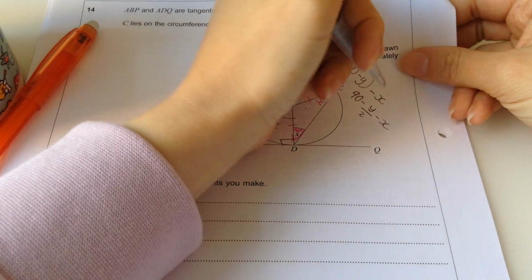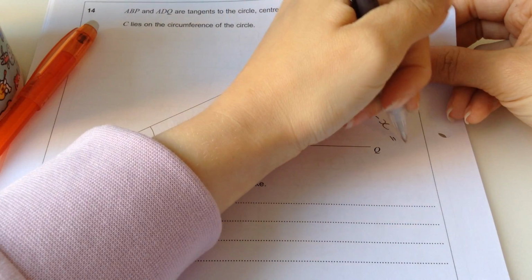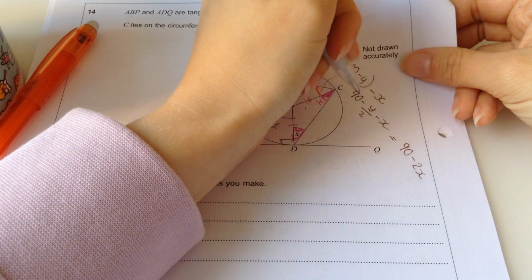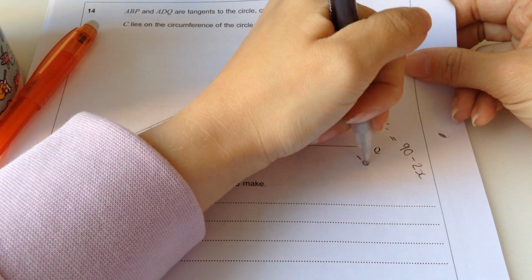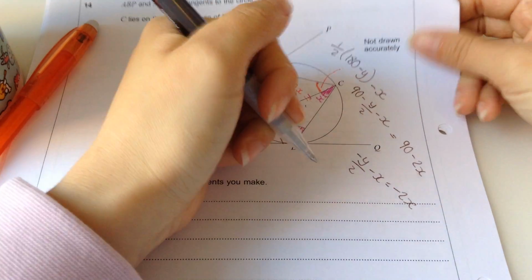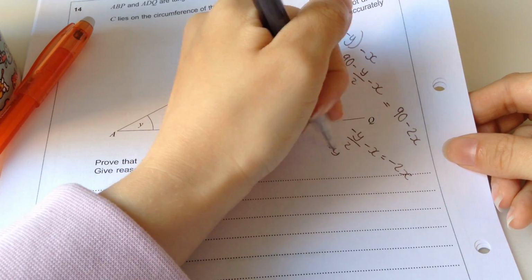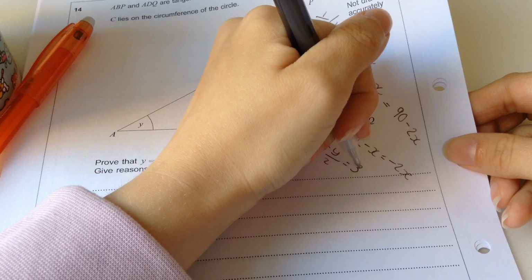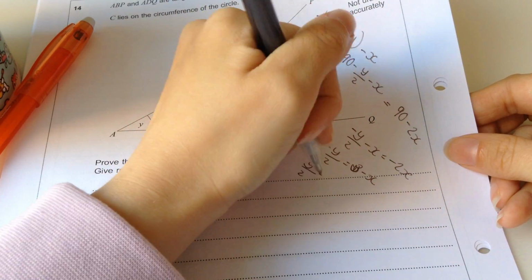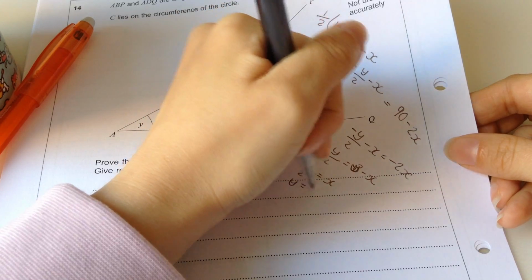And we know that has to equal 90 minus 2x, which means that minus half of y minus x equals minus 2x. So minus y over 2 equals minus x. So y over 2 equals x, so y equals 2x.